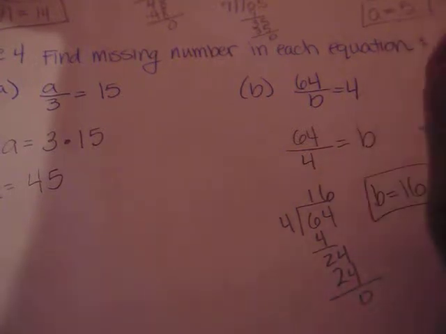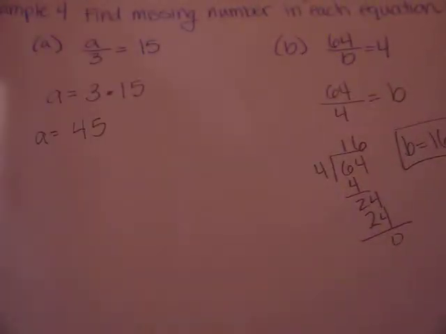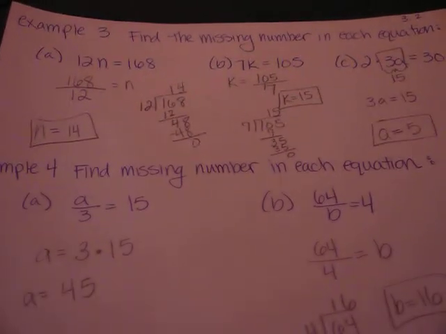All right, so that's it for your notes. Now you will be going ahead and doing your practice. You have A through J, okay? Now I want them to look exactly like our examples.